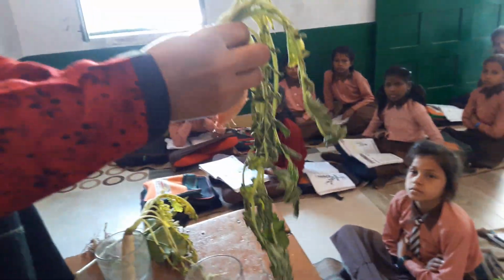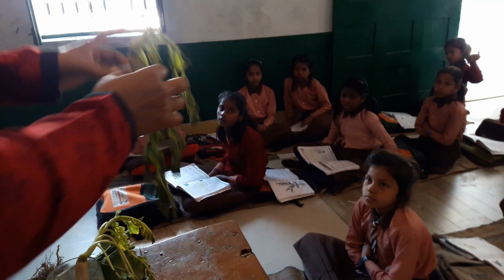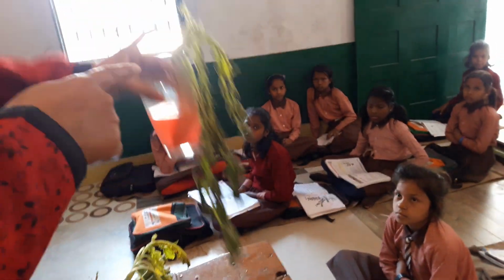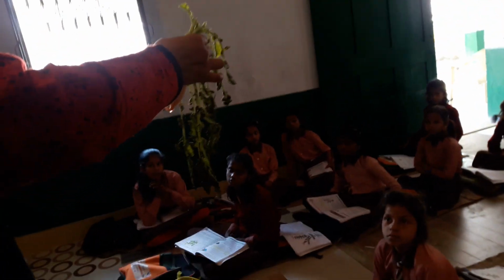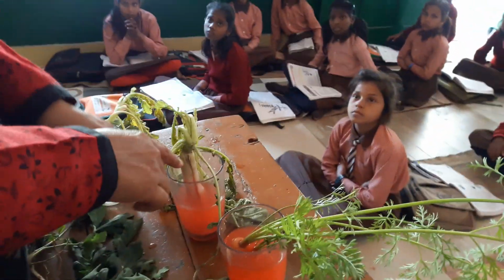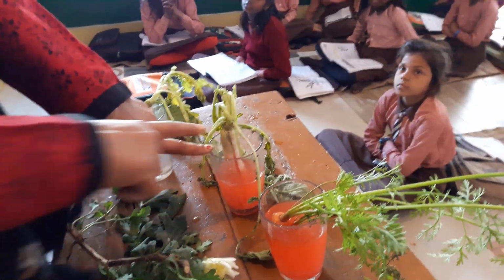Let us see in the experiment, if we pour colored water in the glass, after some hours this is colored. You see? Colored. Why? Because it has absorbed the water, the colored water.